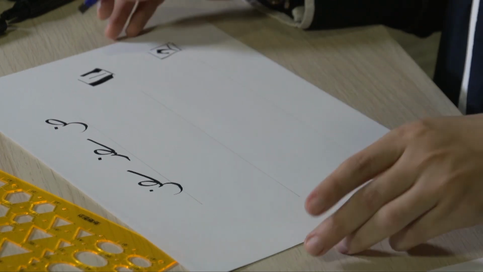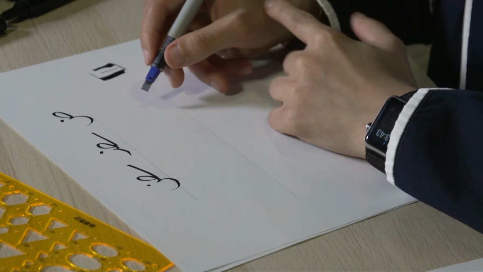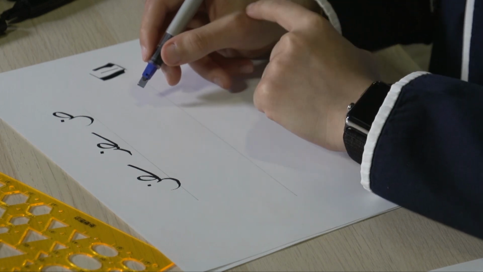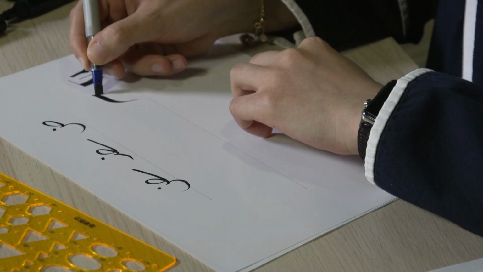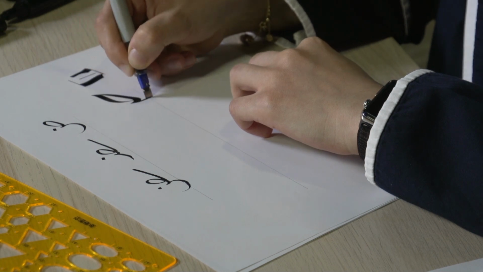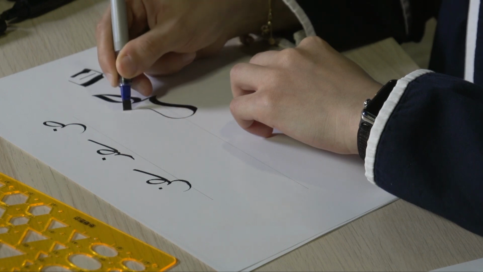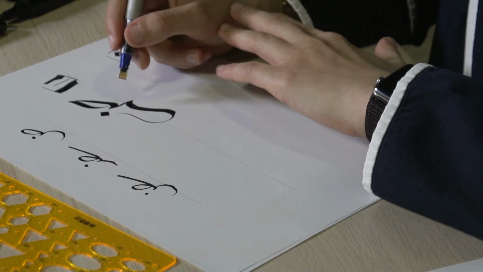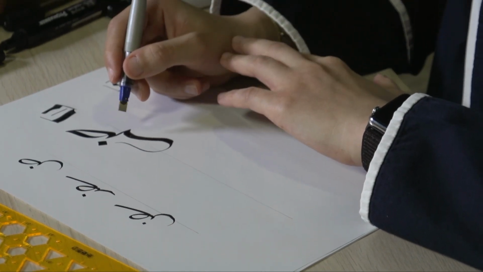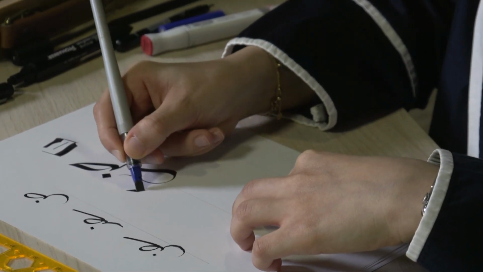So now I want you to focus on the way that I'm writing the letter itself. I'm just moving my fingers, not all my hand. As you see, my hand is just settling down on the table or the surface that you have, and then I'm just moving my fingers.